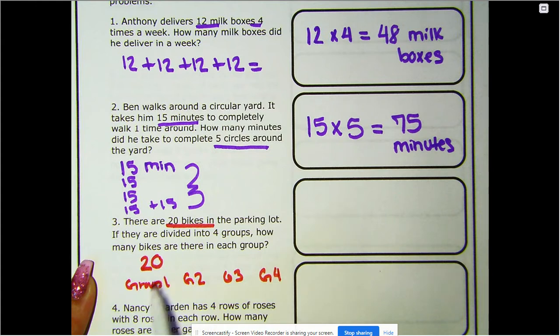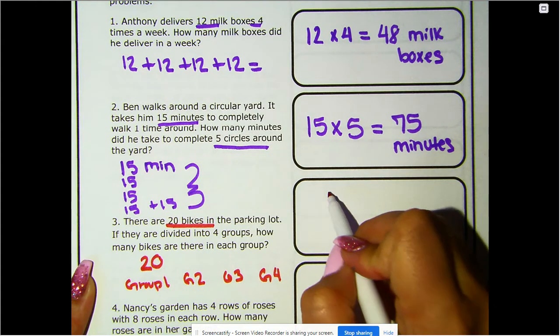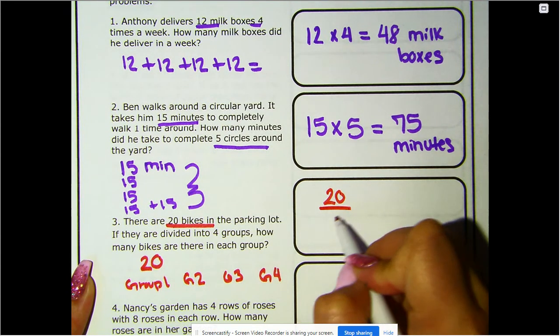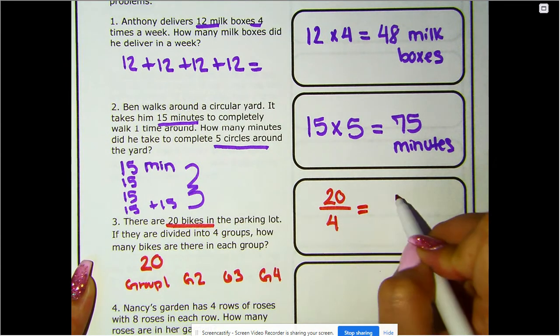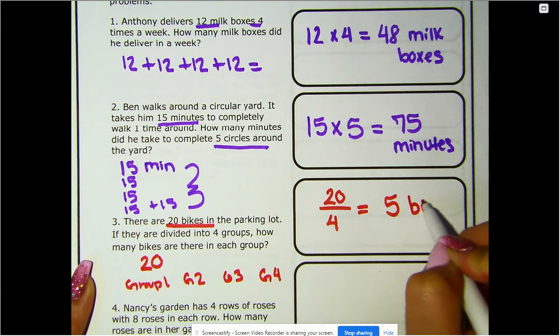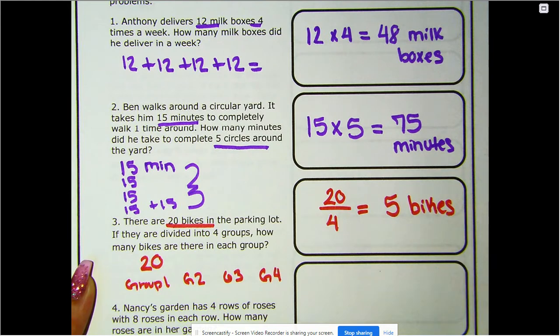So you would need to take each of those bikes and split them up. Well, what is really happening is division. So we're going to do 20 divided by 4, and that is going to be 5. So there would be 5 bikes in each group.